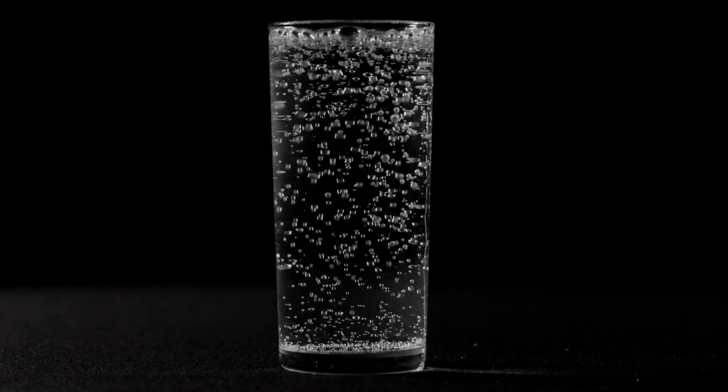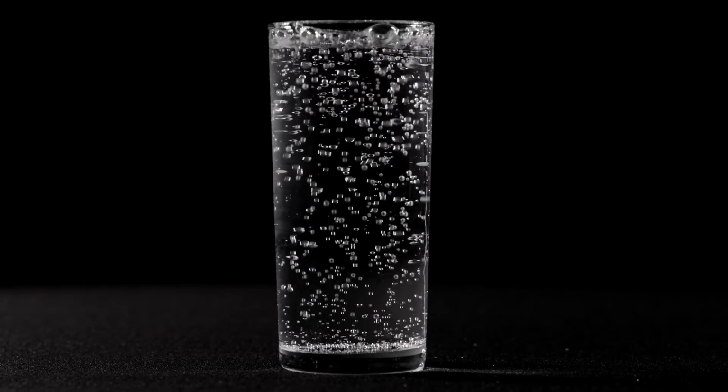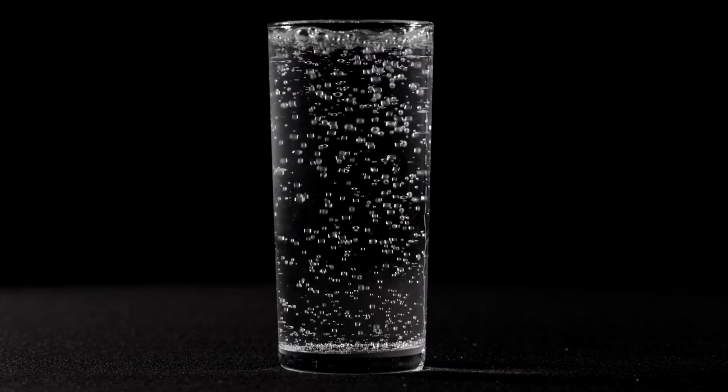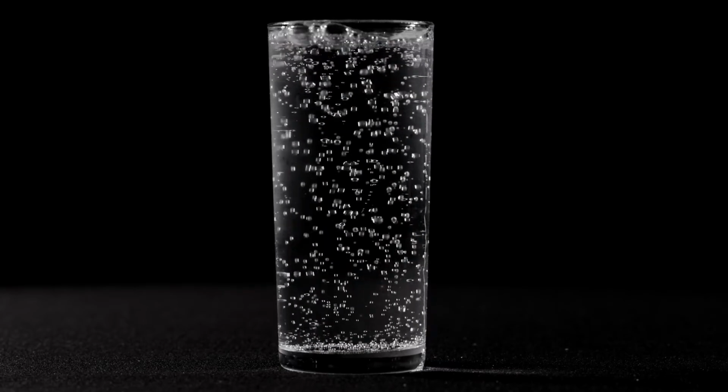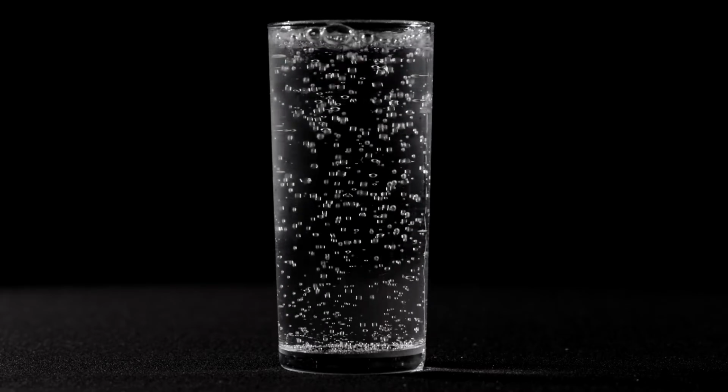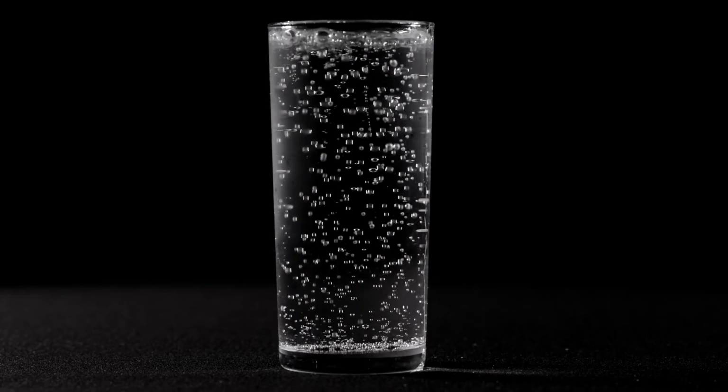Remember that childhood fascination of watching bubbles rise in a glass of soda? Did you know bubble sort is named after that same mesmerizing process? Let me show you how bubble sort works and how it's connected to these rising bubbles.